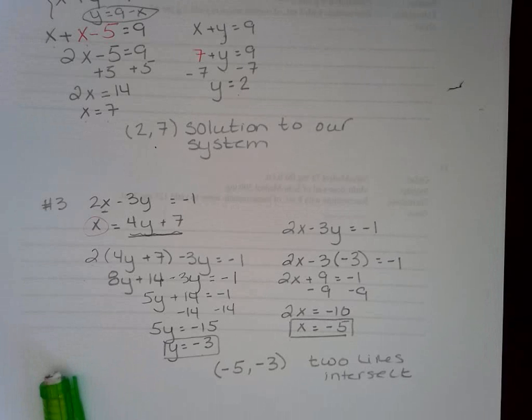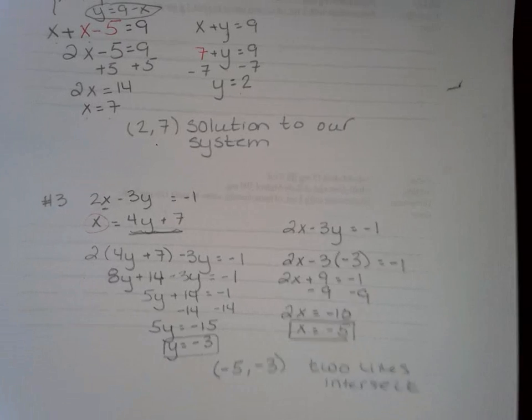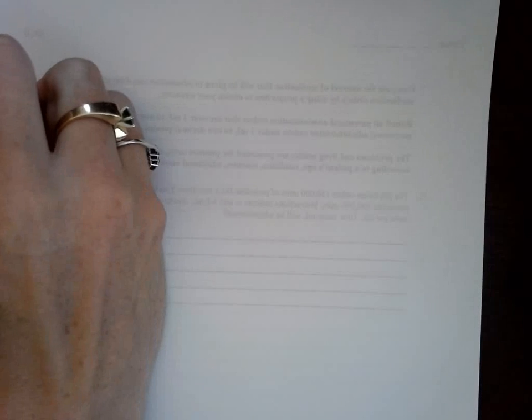So trying another one that may not look as pretty, but is still very doable. Let's take a look at number 21.